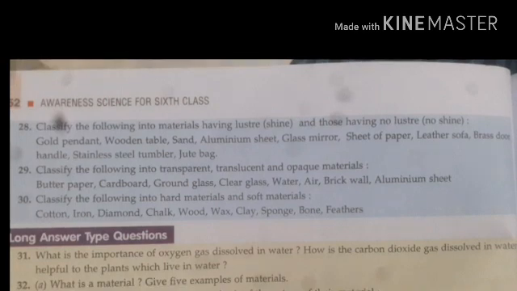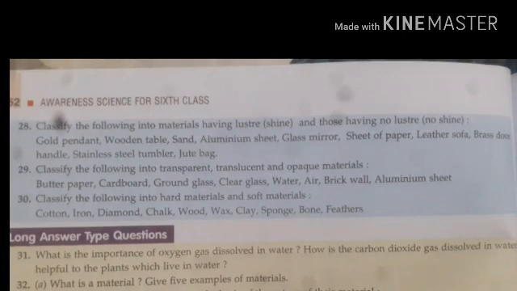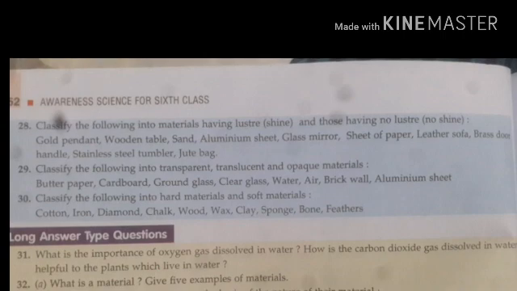Cotton soft, iron hard, diamond hard, chalk soft, wood hard, wax soft, clay soft, sponge soft, bone hard, feather soft.